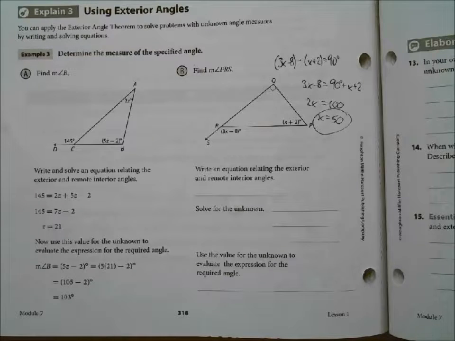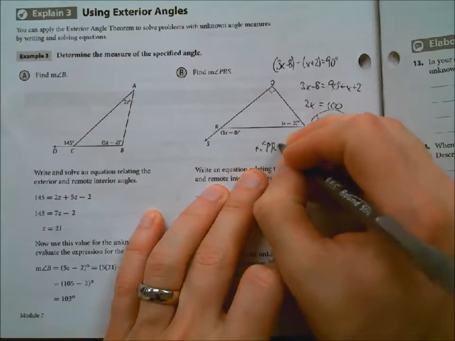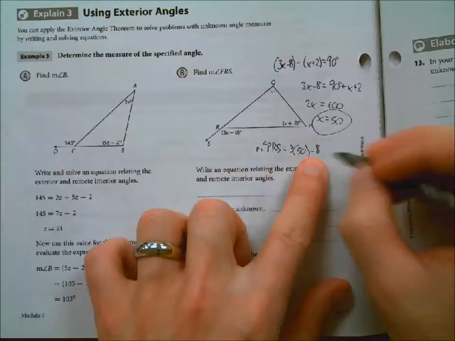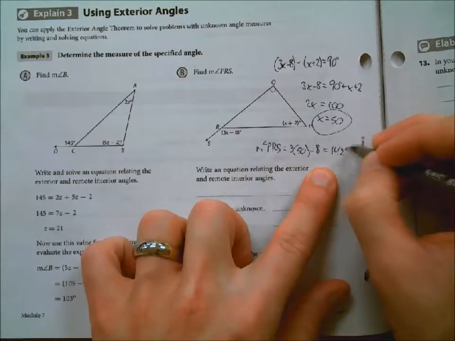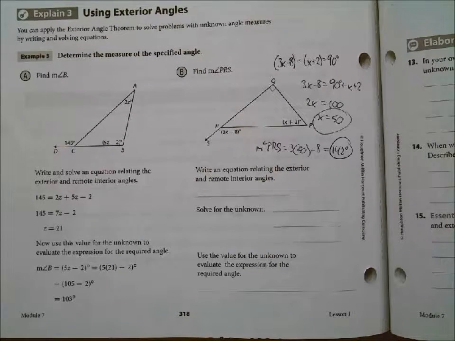No, Mr. Whitmire, stop trying to trick us. I want to find that measure of angle PRS. So that's equal to 3 times 50 minus 8. So 150 minus 8, 142 degrees there. All right. Questions on any of that?